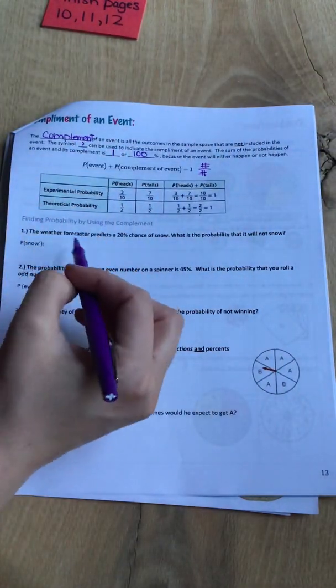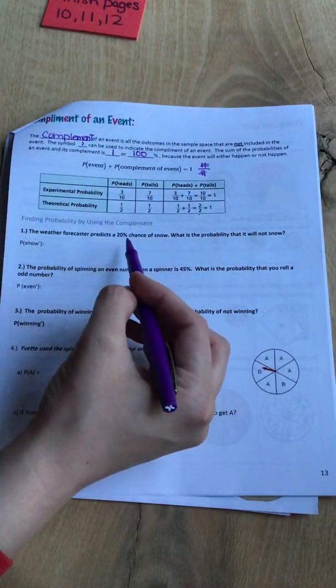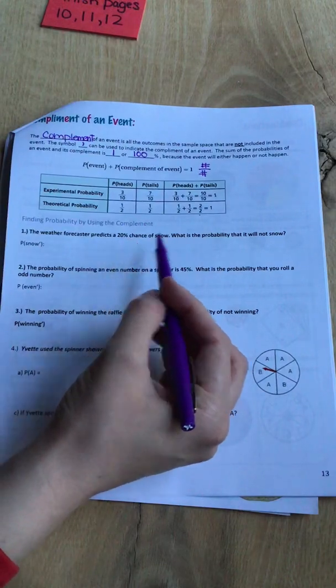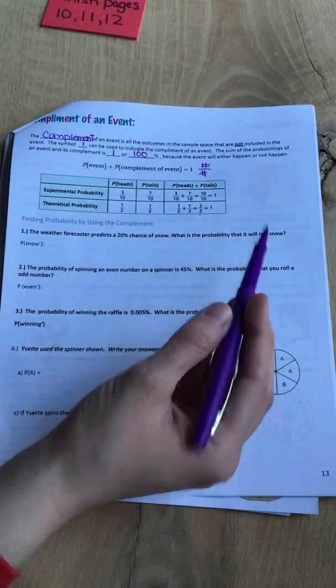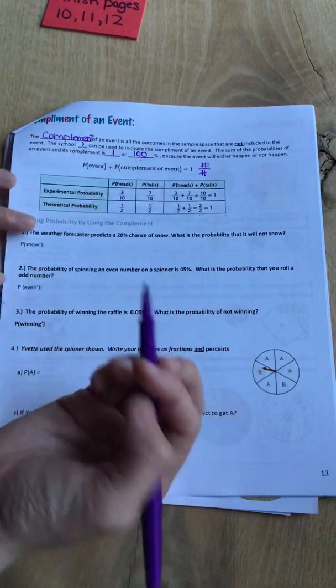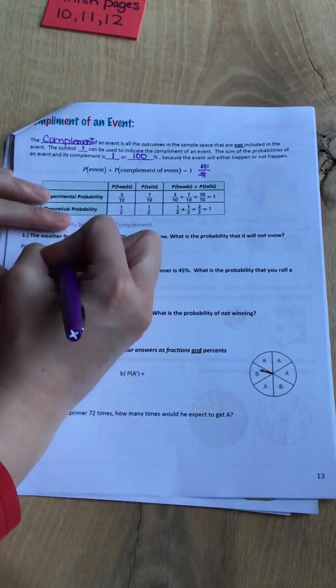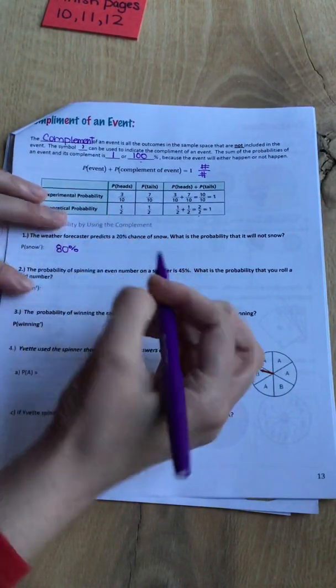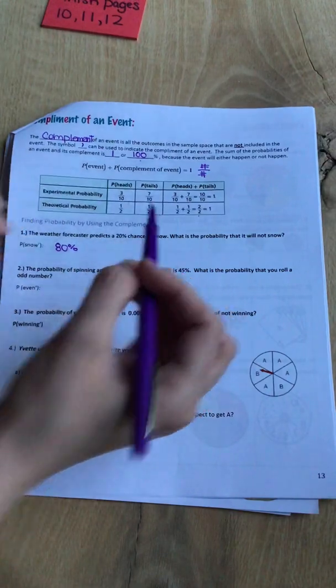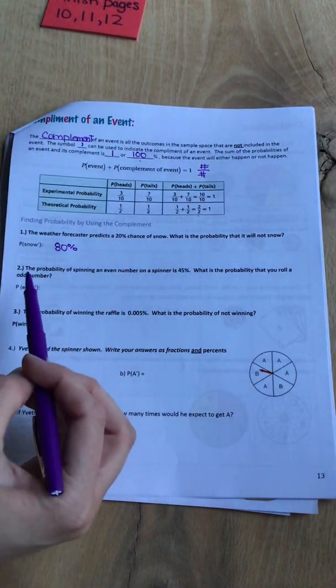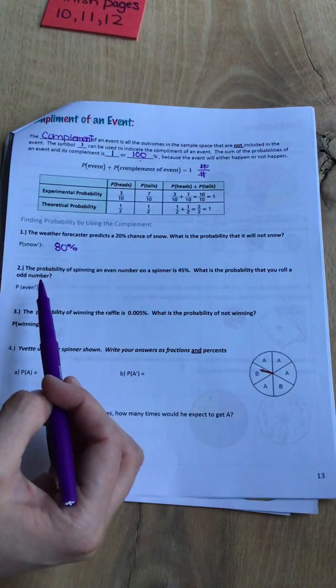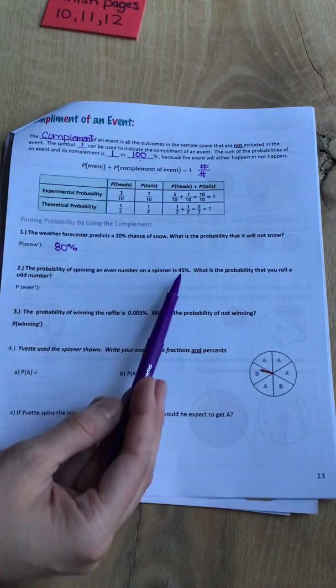So the weather forecaster predicts a 20% chance of snow. What's the probability that it will not snow? What makes it up to 100%? An 80% chance, right? So if it's a 20% chance of snow, there's an 80% chance it won't snow. Number 2, the probability of spinning an even number is 45%.